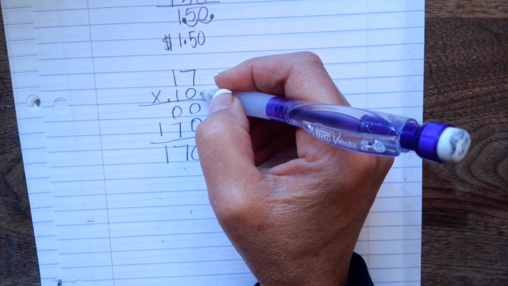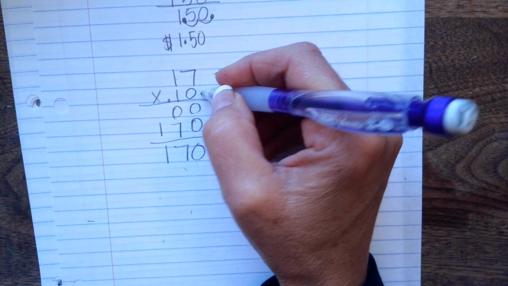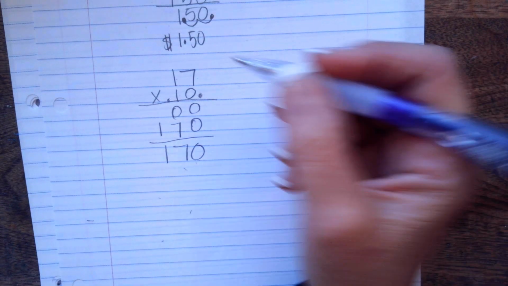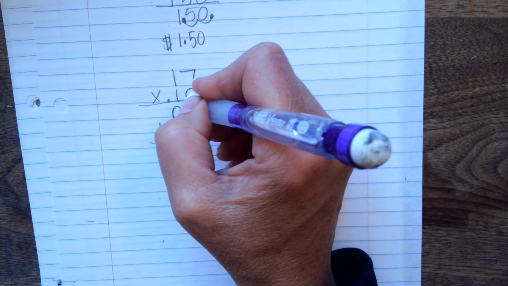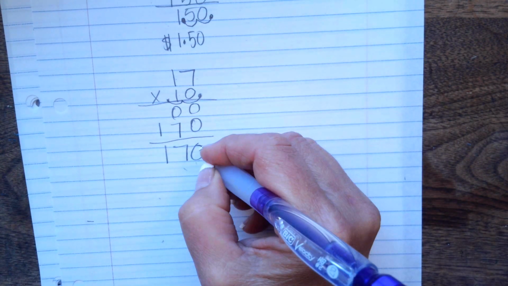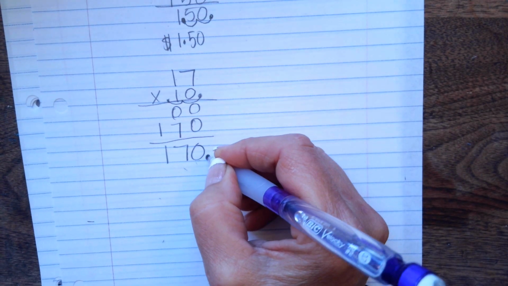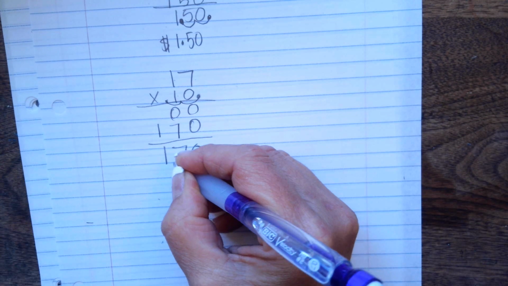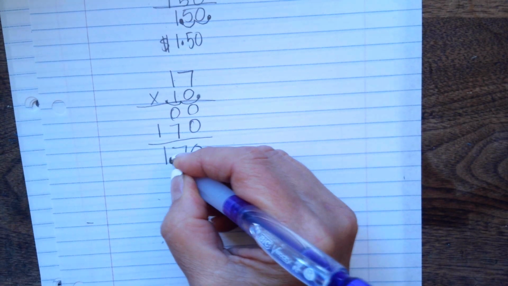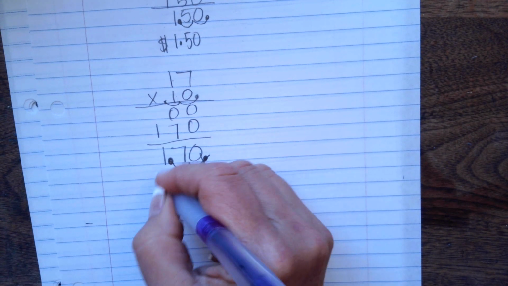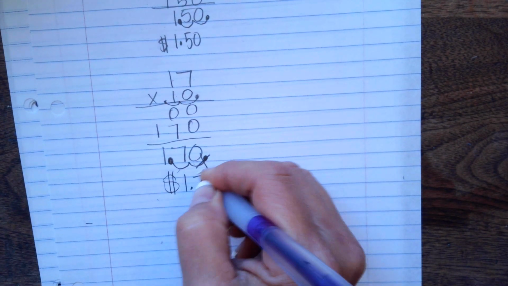Now you say how many decimal places is it from right here. So you're going to make a decimal right here and you're going to count in 1, 2. Now you put a decimal right here at the end of your number and you're going to count in 1, 2. And this is where your new decimal is. This is no longer where your decimal is. Then you put a $, $1.70.